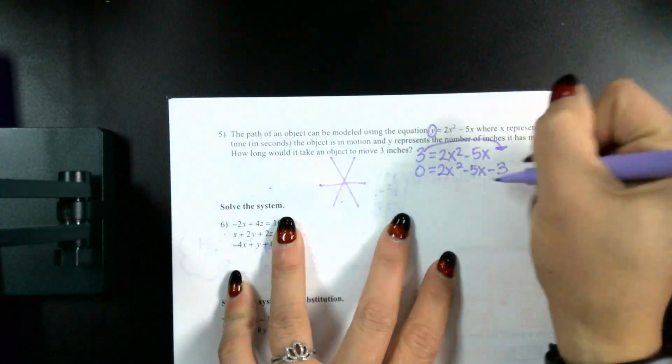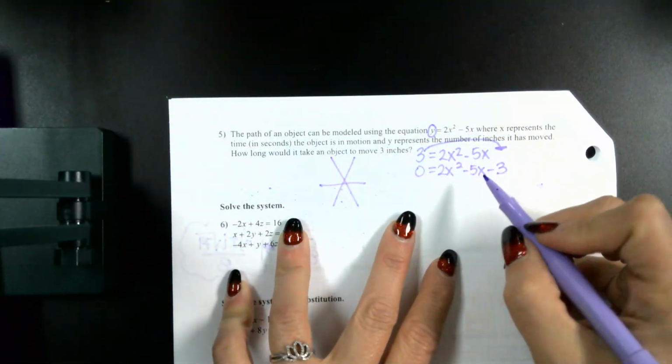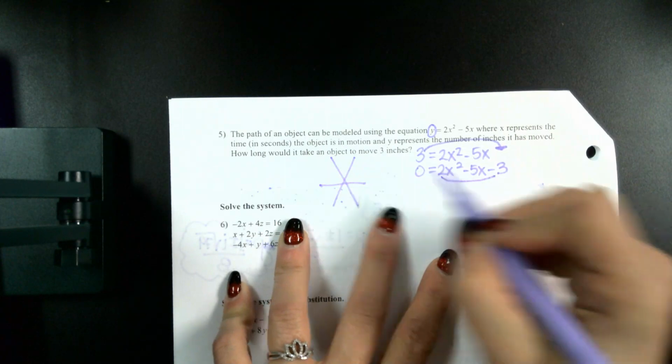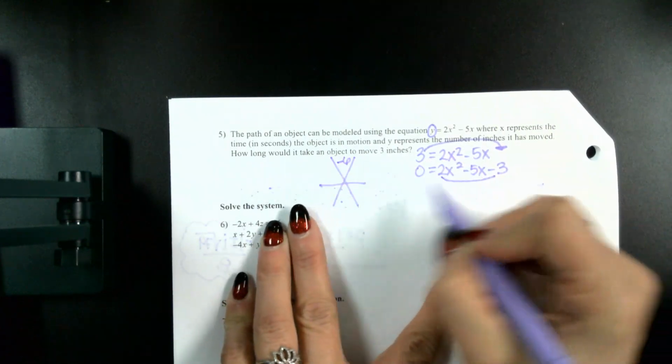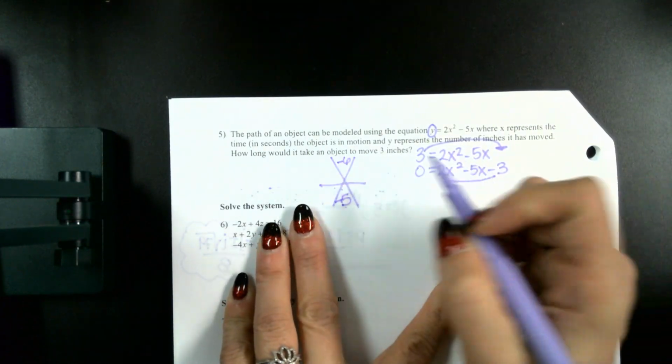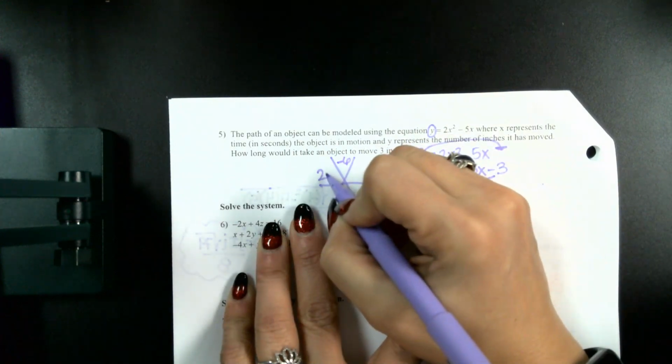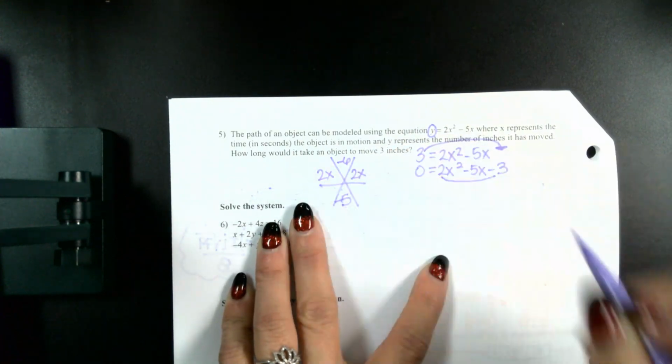All right, so remember up top you have to do the a times c, so -6, and at the bottom -5. And instead of 1x and 1x, we now have 2x and 2x.